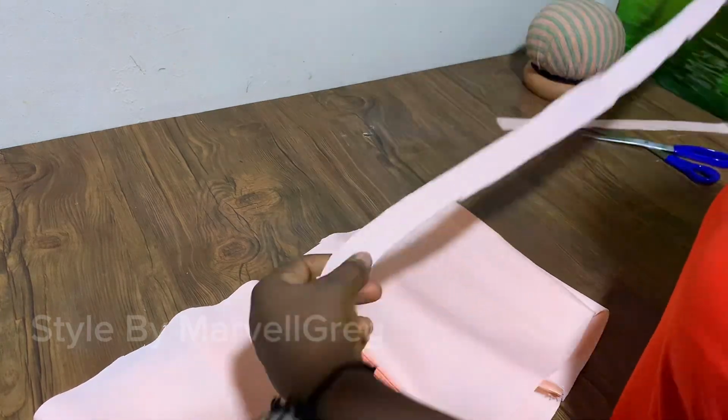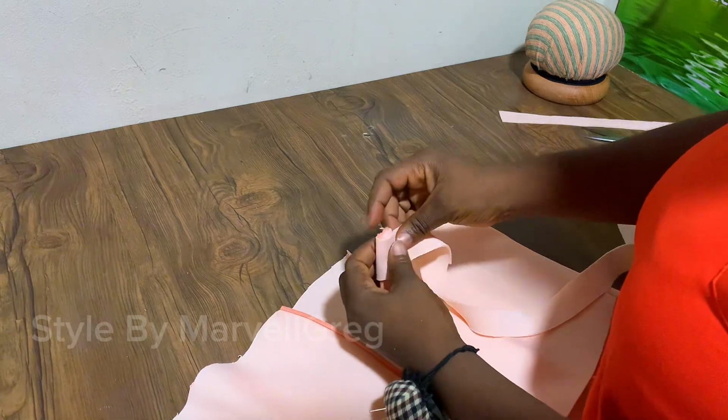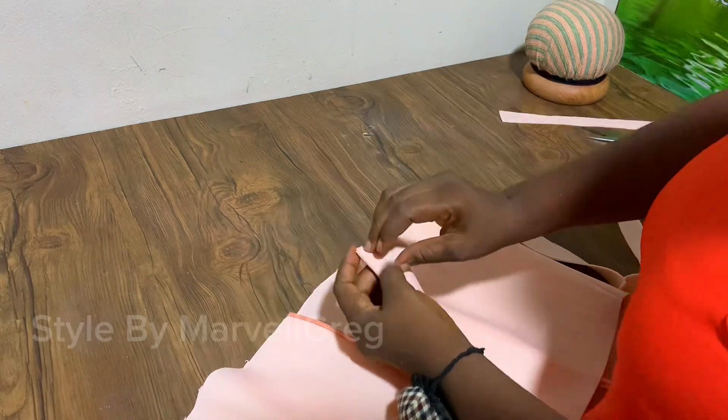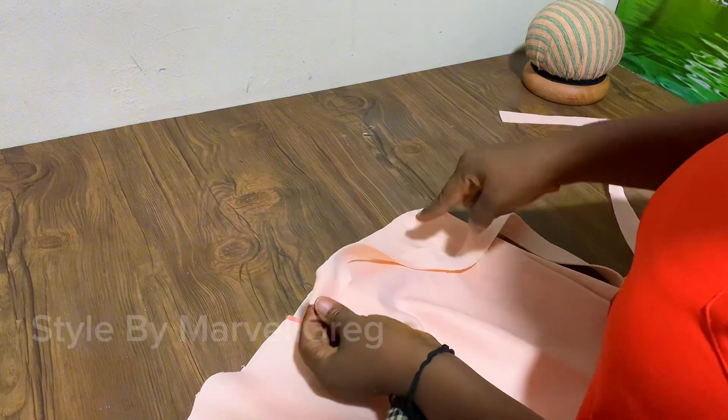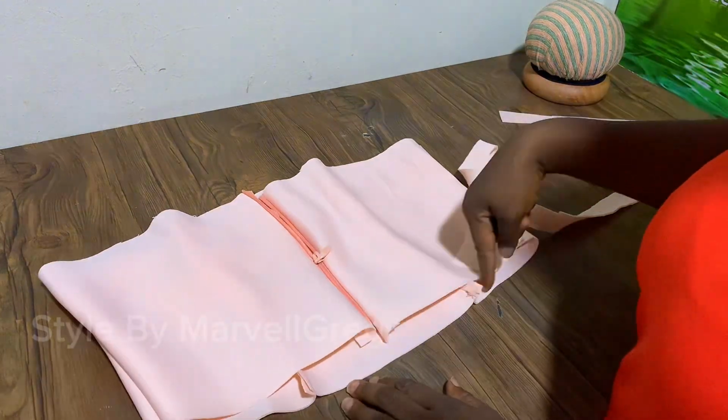So now I'm going to be closing the upper part of this dress with a bias. I'm going to be using the fabric as the bias, and I'm going to be doing this all the way around. You can use a bias for this part. It totally depends on you.